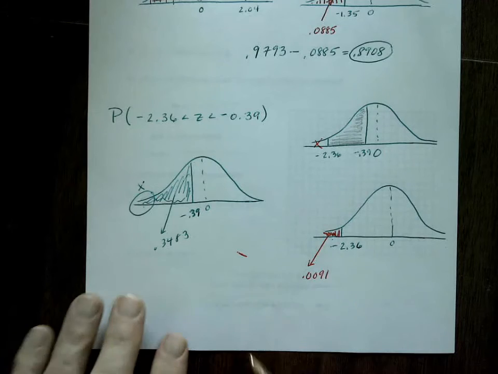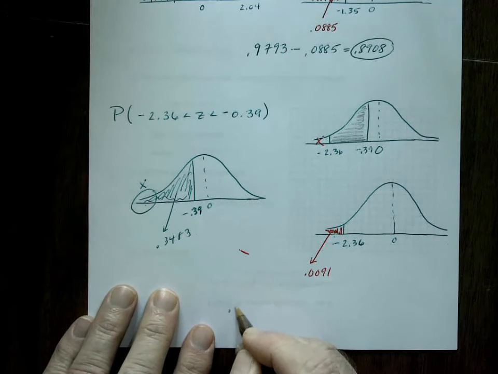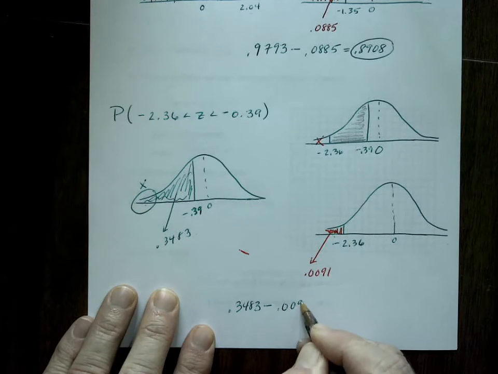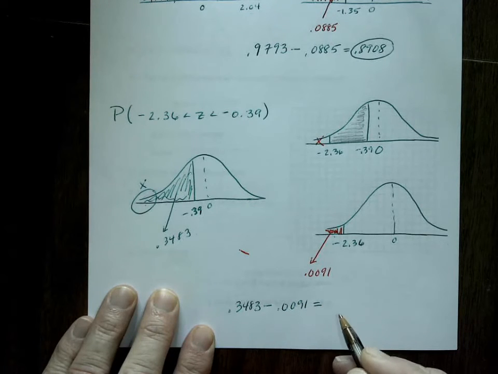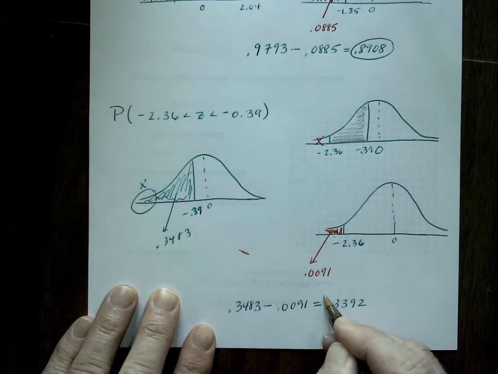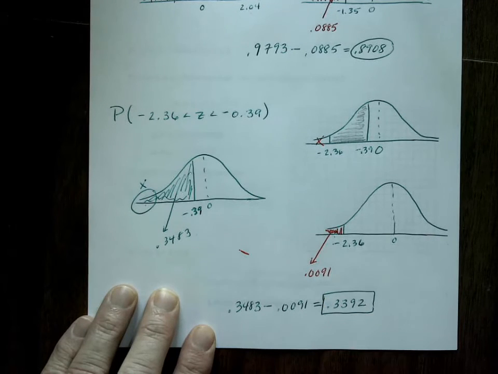So the answer to this problem would be 0.3483 take away 0.0091. And so doing that subtraction in my calculator, I get 0.3392 as the final answer.